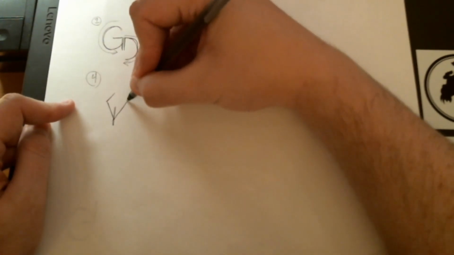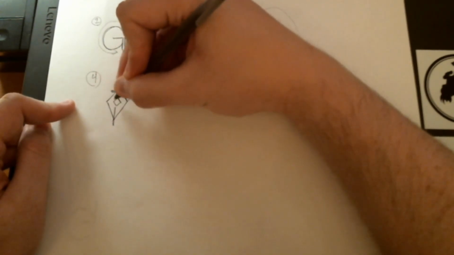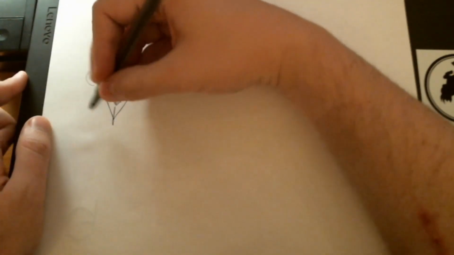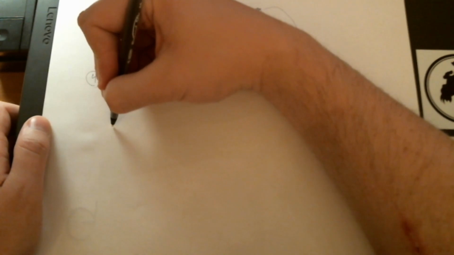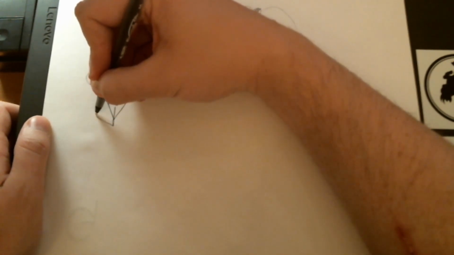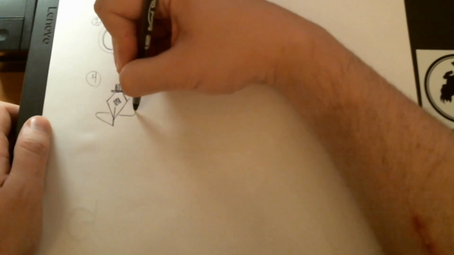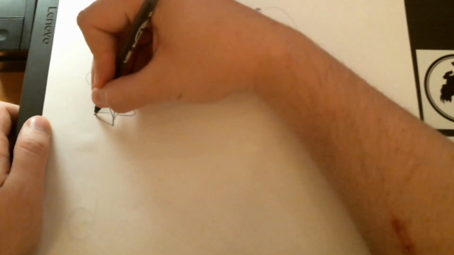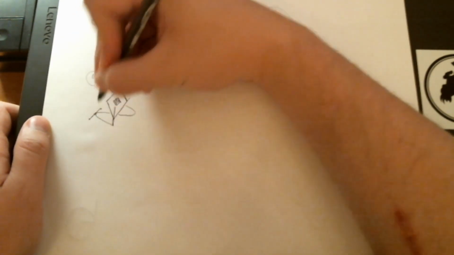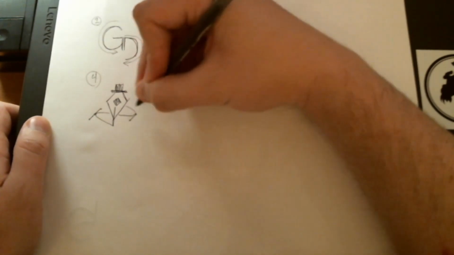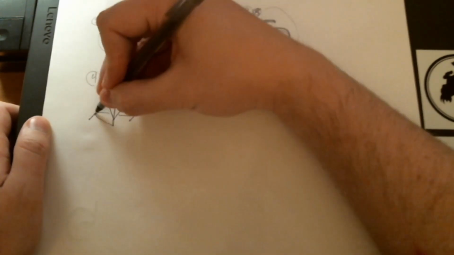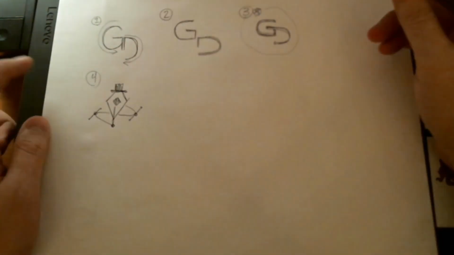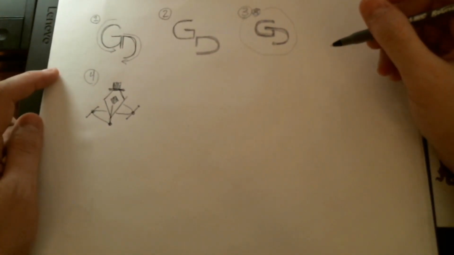Show a path, so maybe I could have it curving behind, back, with little points coming off of it. This logo is pretty busy compared to what I normally make, but that's the thing, I'm just exploring ideas right now. So that's just one idea.